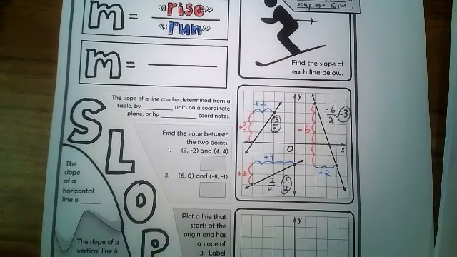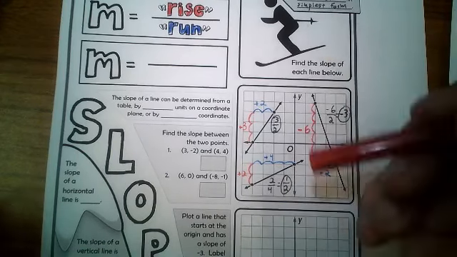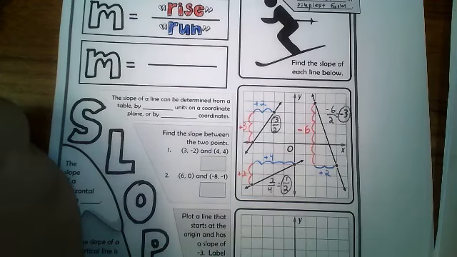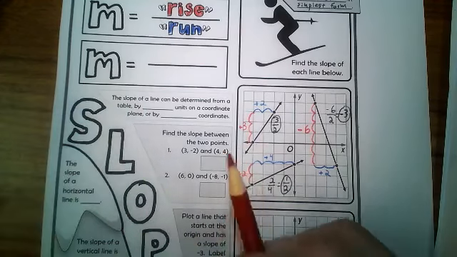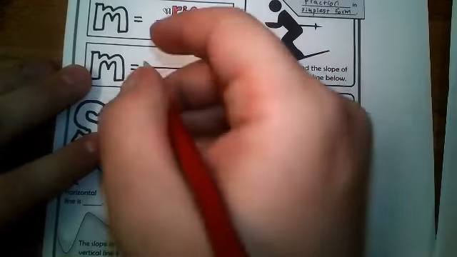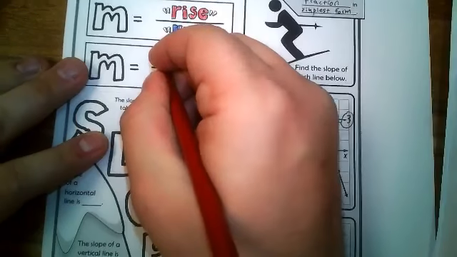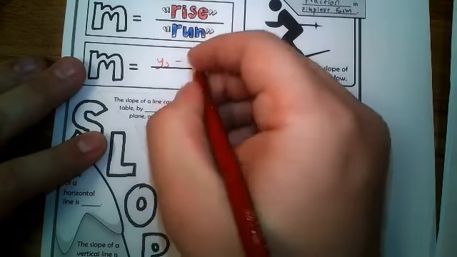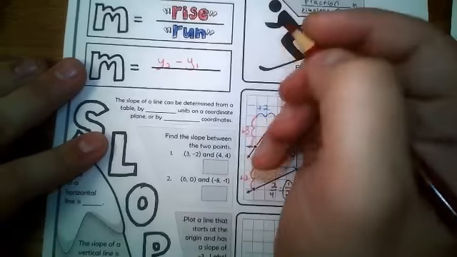It's when you have 2 points, say an x1 and a y1, and an x2 and a y2, so 2 x and y points. We can find the rise and the run between those by subtracting. So our slope formula is to take our second y value, y2, and subtract the first y value, y1.